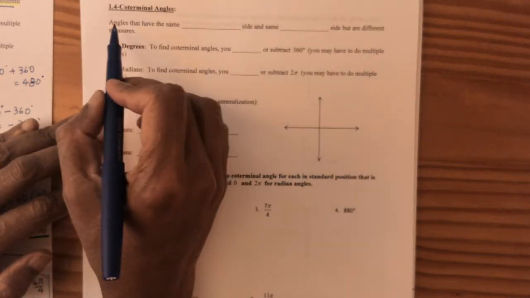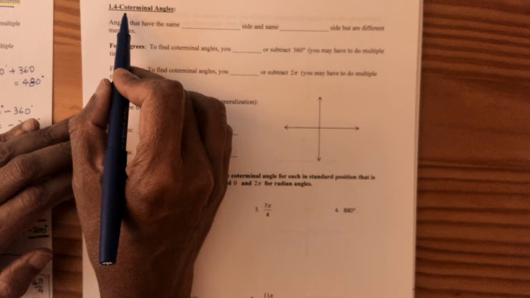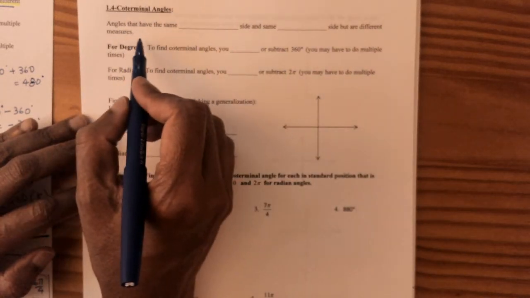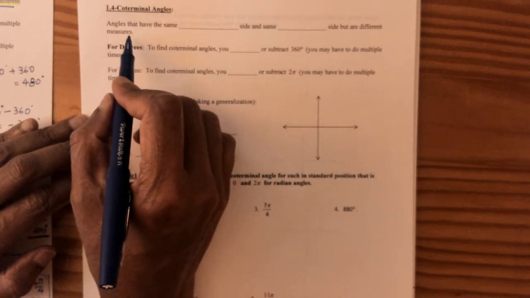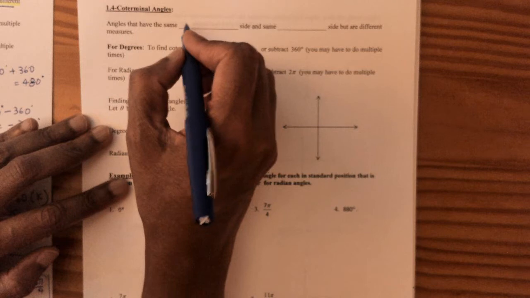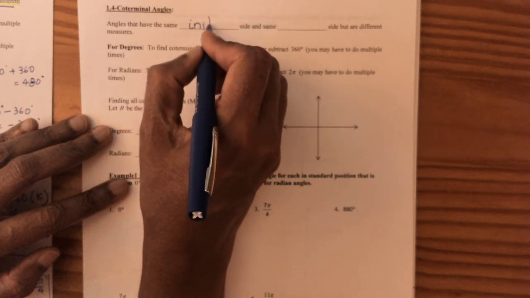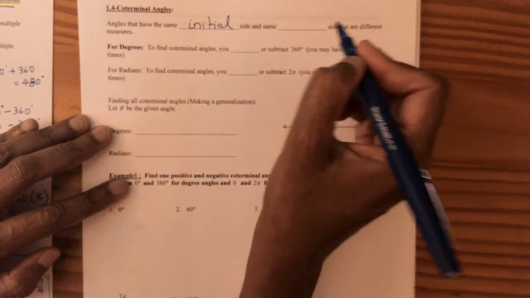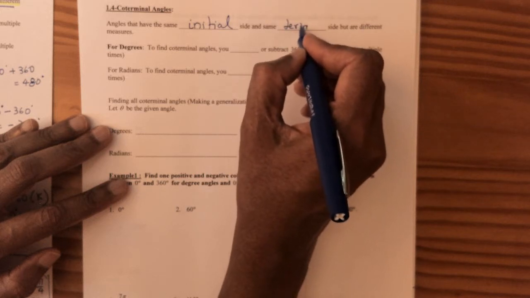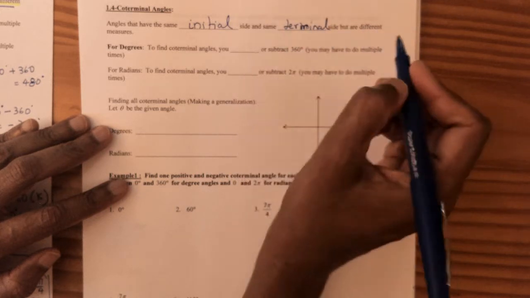Alright, we're going to start with the next section, 1.4, and it's called coterminal angles. Let's first write down the definition and then I will explain what coterminal actually means. So, angles that have the same initial side and the same terminal side, but are different measures.